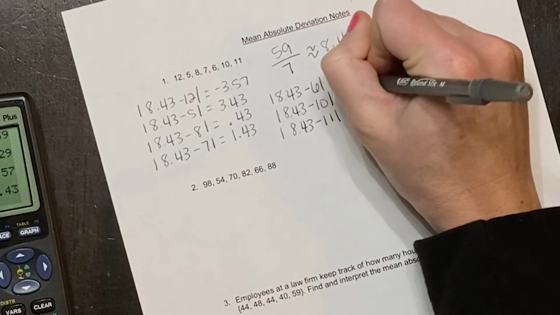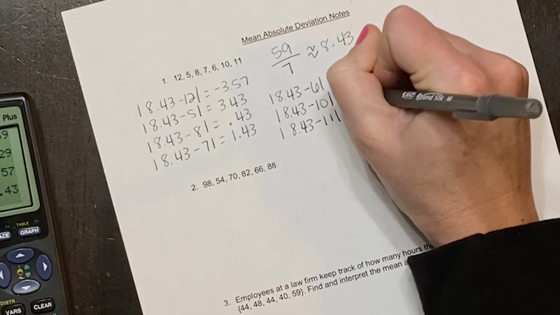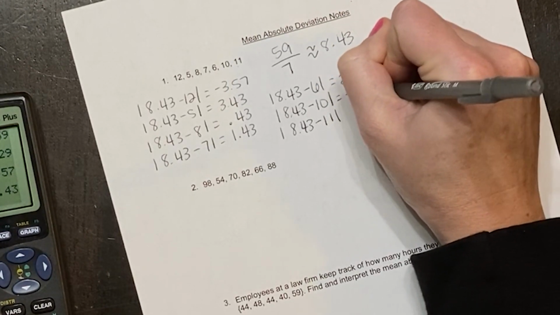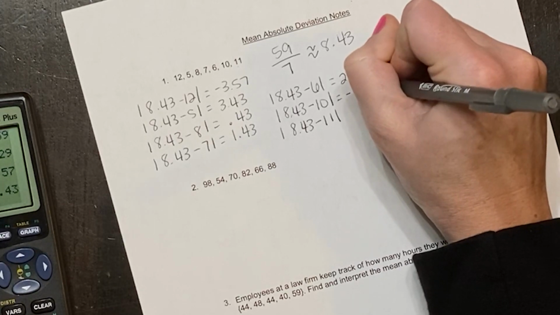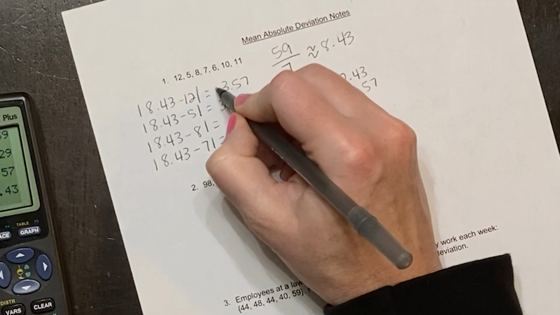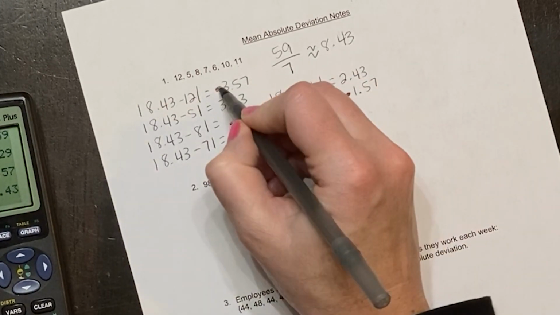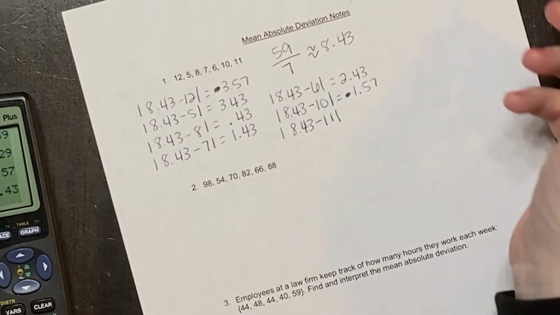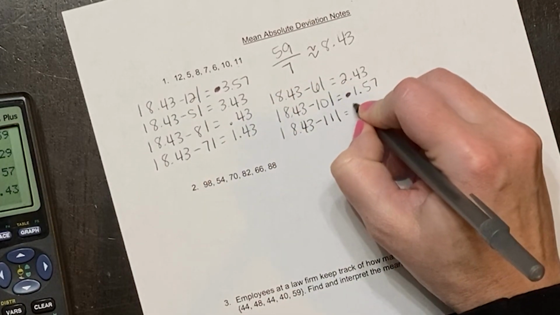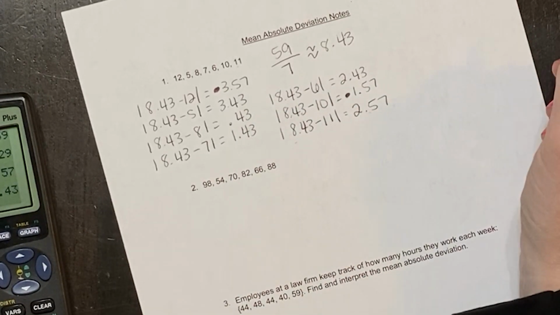This is going to be 2.43. Negative 1.57, and make sure that you actually don't put the negatives there because this is an absolute value. And then that absolute value is 2.57.